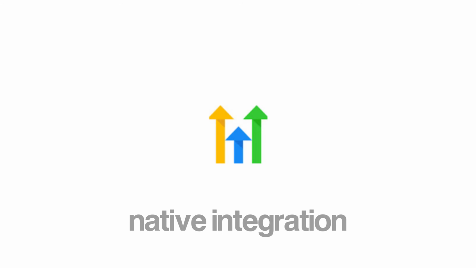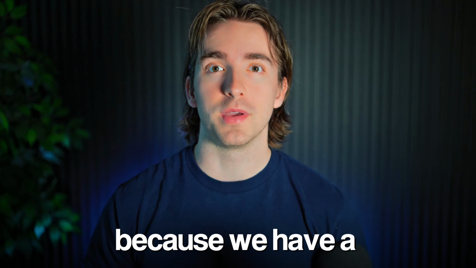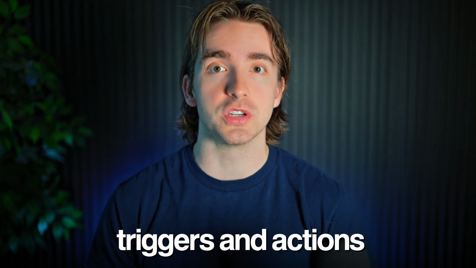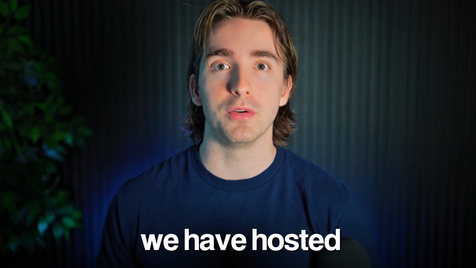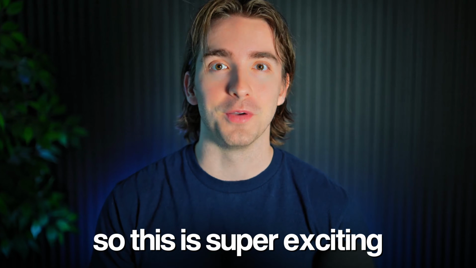It's Andrew. Today we're talking about the Notion and HighLevel native integration. Now, this is super cool because we have a unique set of triggers and actions for our workflows in order to manage our databases and projects that we have hosted in Notion through HighLevel. So this is super exciting.